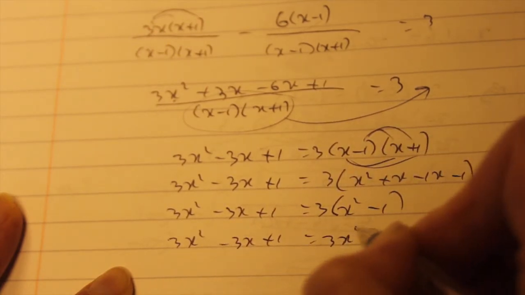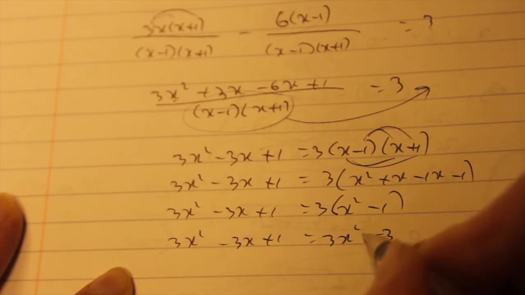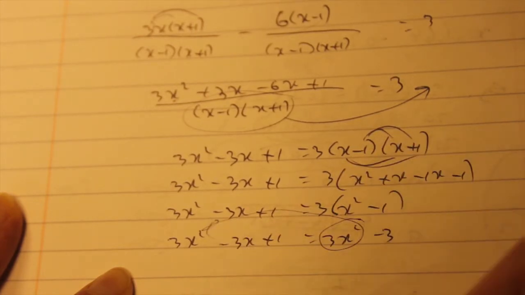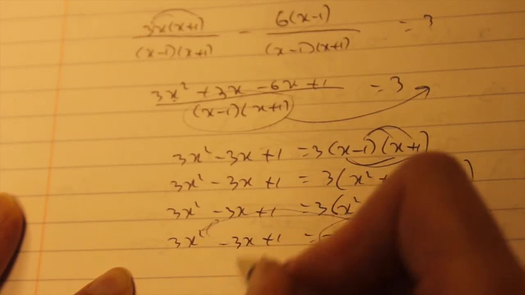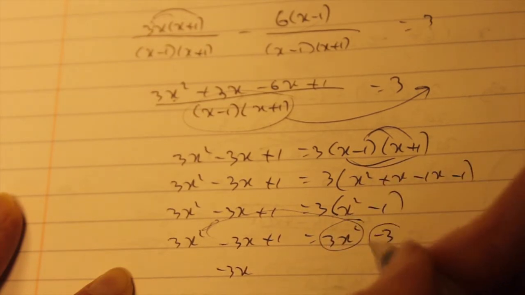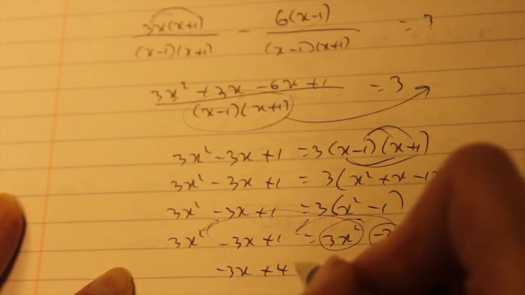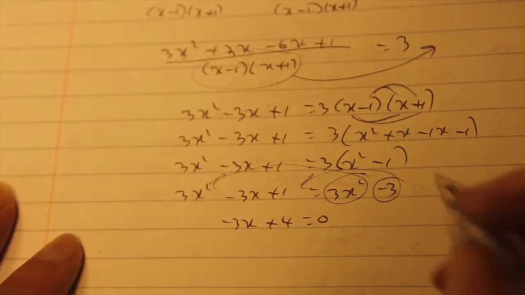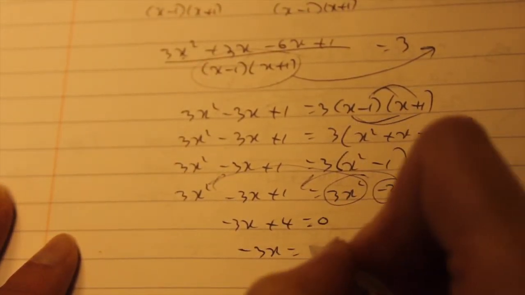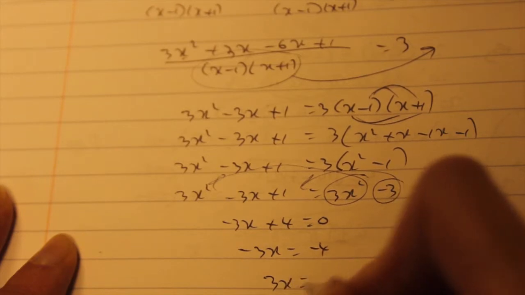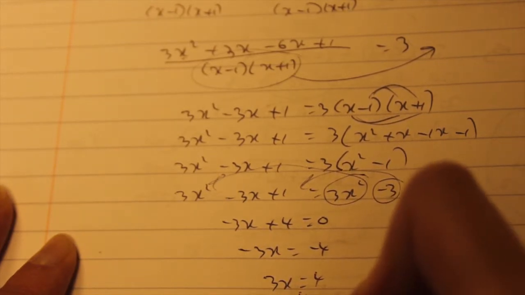3x squared minus 3. Put everything on one side. 3x squared minus 3x squared is gone. Minus 3x. 1 add 3 is 4. Now that broke down into a linear. So it's letters one side, numbers the other. Change all signs. x equals 4 over 3.